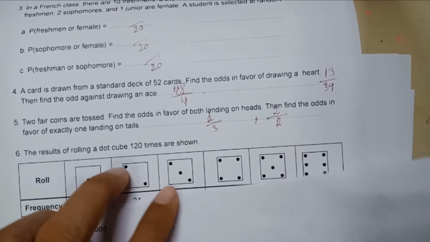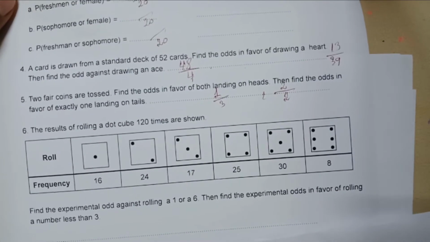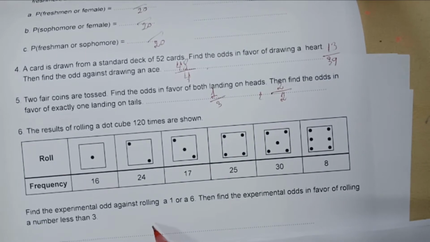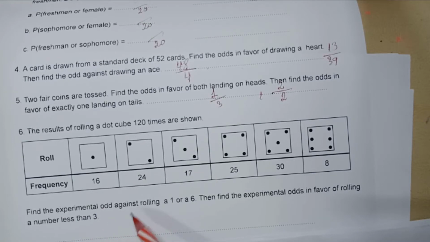Last number, number 6. And again, look at the question. Find the experimental odds against, odds against, then odds in favor again. Let me try to find this part.